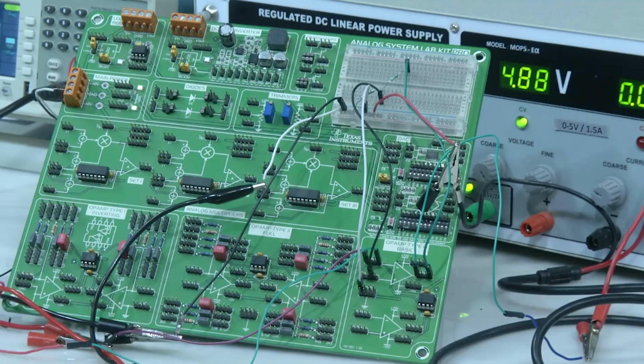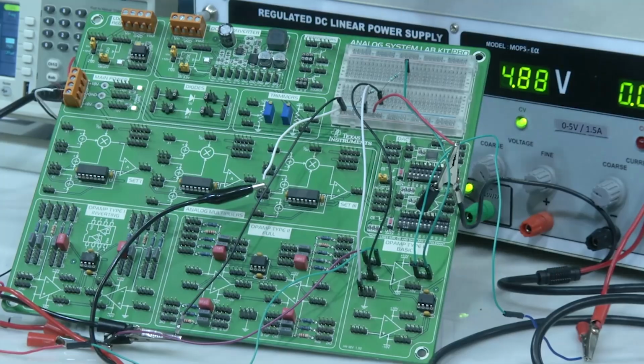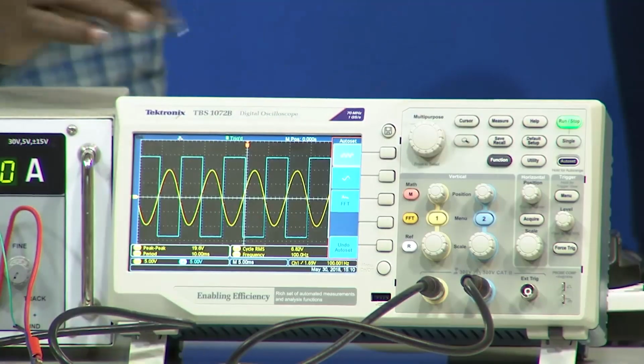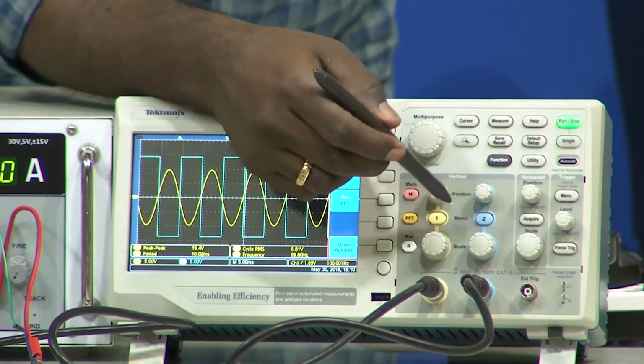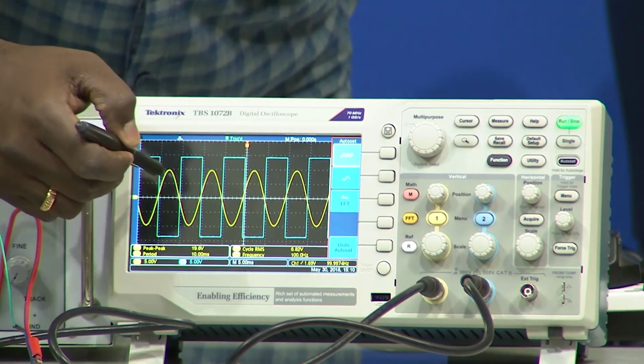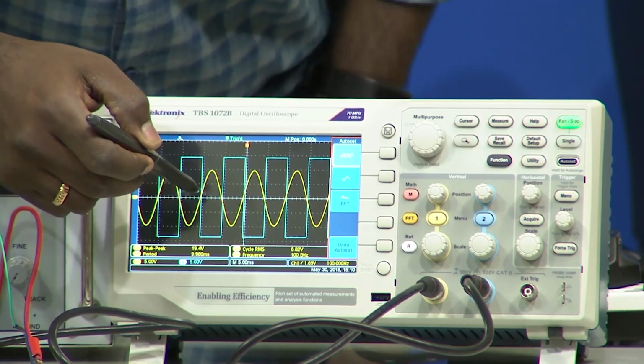Now, we have made all the connections. The input is connected to the negative terminal, and the CRO is also connected to the negative terminal, that is nothing but the source, and another channel of the CRO is connected to the output of the operational amplifier. So, when we look into the CRO output, the yellow represents our input and the blue represents our output value.